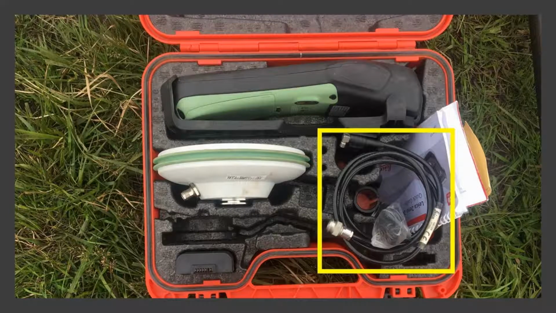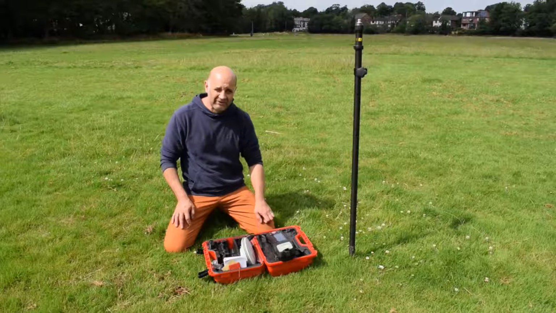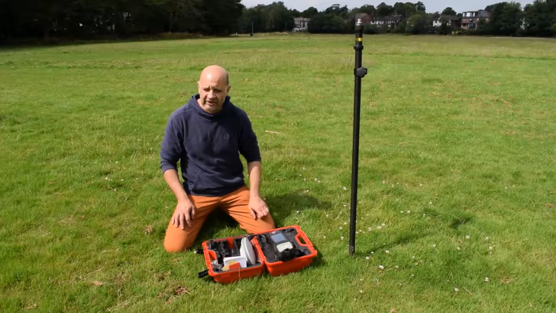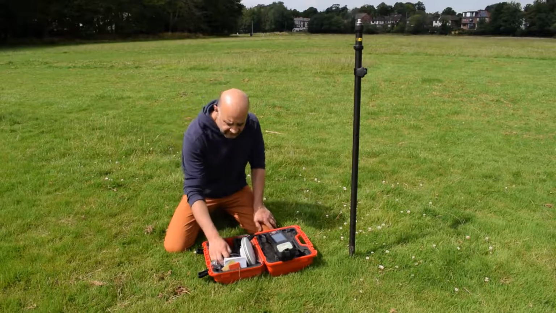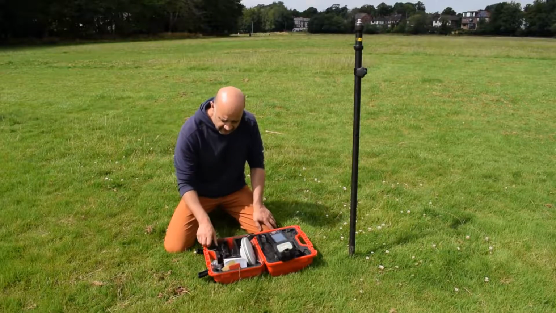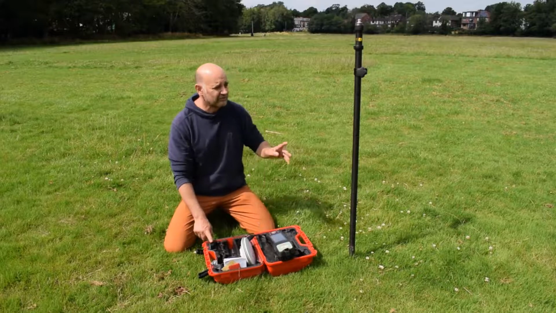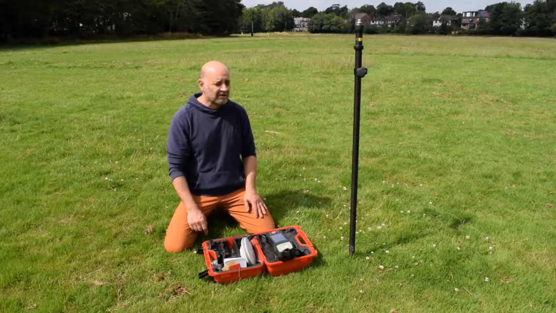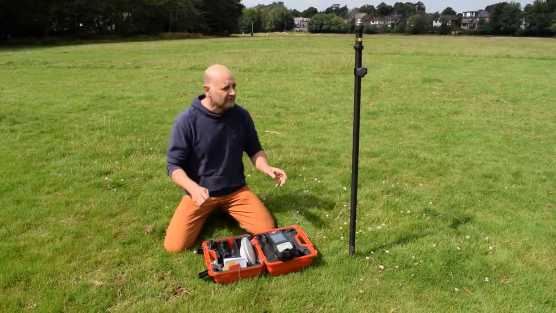The third thing of use is the cable, and the cable links together the GPS and the receiver that sits on the top of the pole. There's a couple of other things in here that you probably won't need whilst you're taking readings. First one is a download cable, and the second one is a spare battery in case the GPS runs out of charge. Alright, so these are the components.